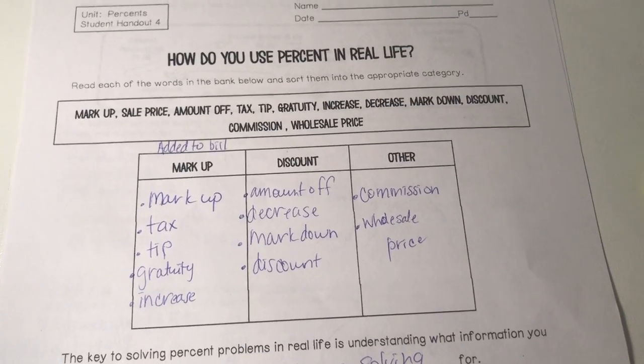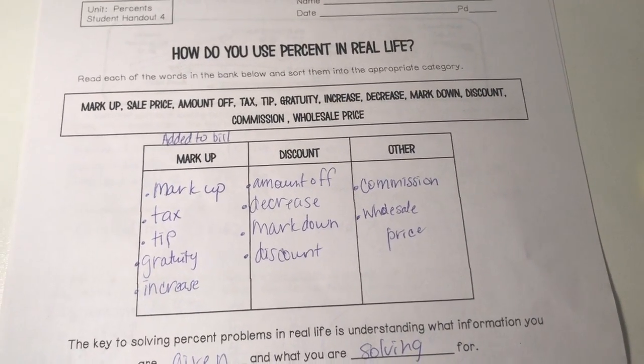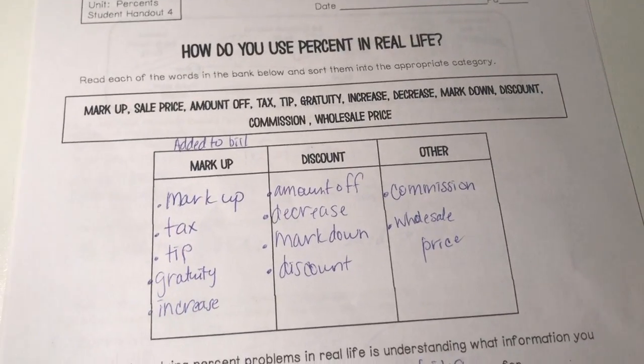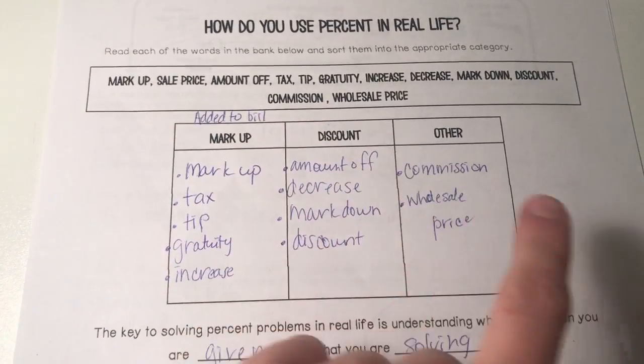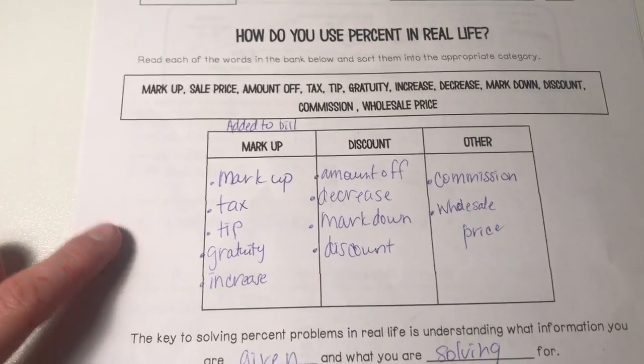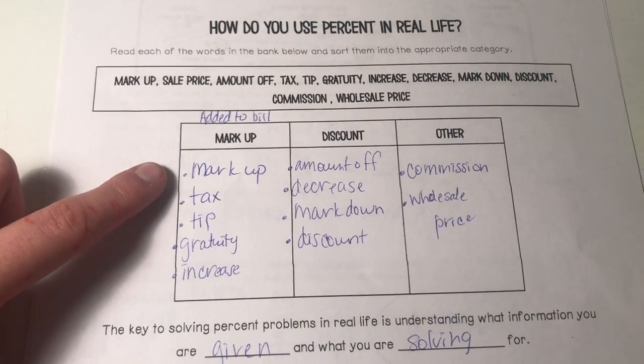You may not have heard markup as much as some of these other ones, but markup would just be added to the price or to the bill, which is what I wrote right here. I'm just going to go through, and what I did is I took each one of these and put them in the correct table, and you should do that as well. So obviously markup goes under markup.